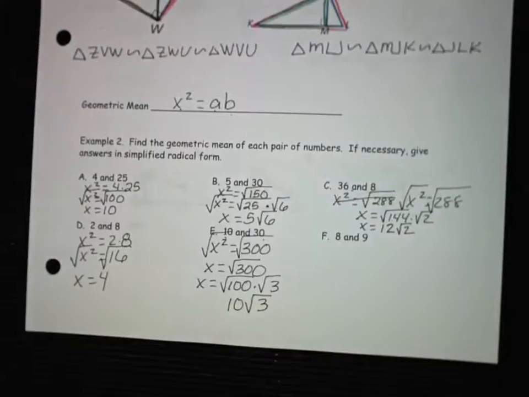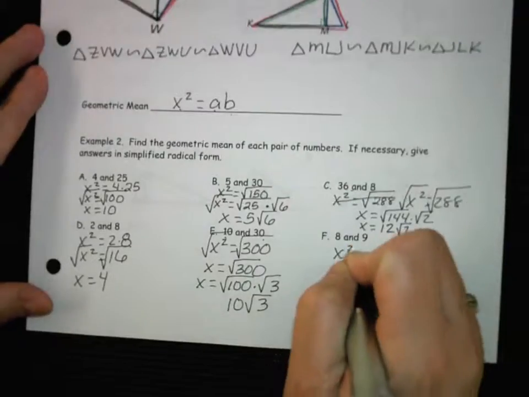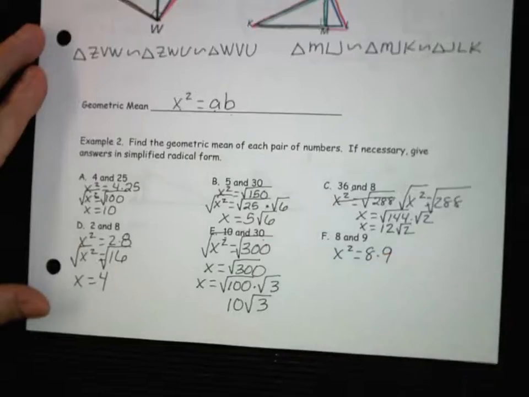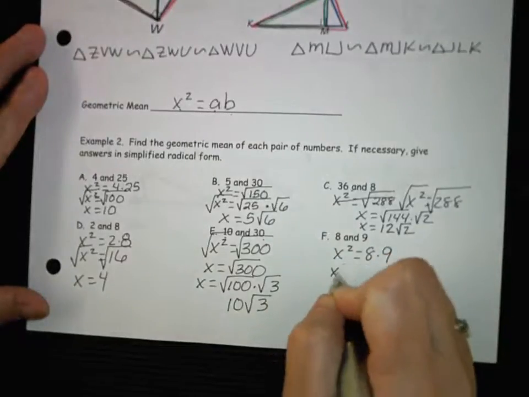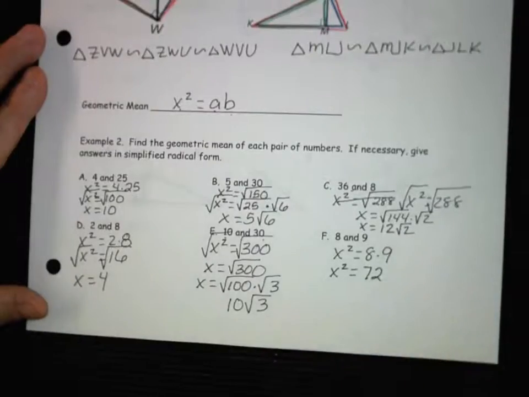And letter F, geometric mean of 8 and 9 becomes x squared equals 8 times 9. That becomes x squared equals 72.